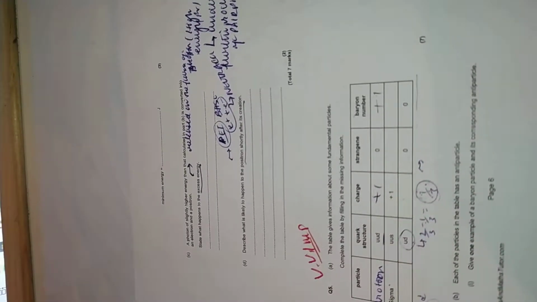Basically, question number C states that a photon of a slightly higher energy than calculated in part B is converted to an electron and a positron. What happens with the excess energy? Basically, the excess energy is present as kinetic energy. In other words, this is the kinetic energy which is present.